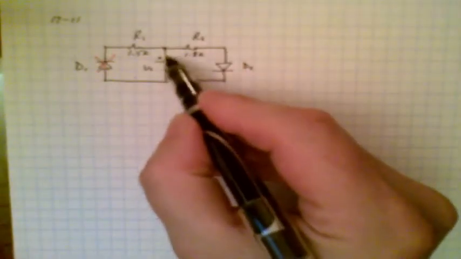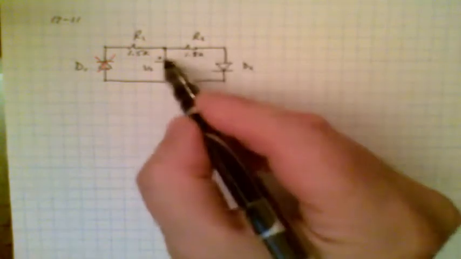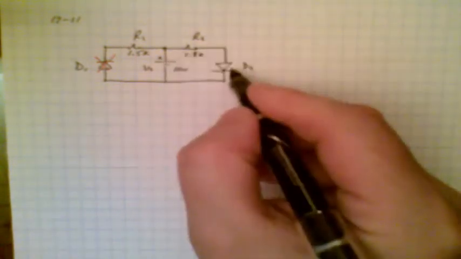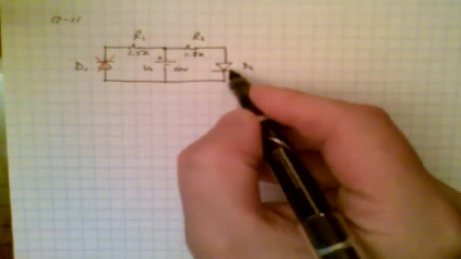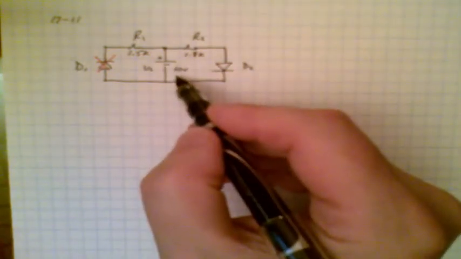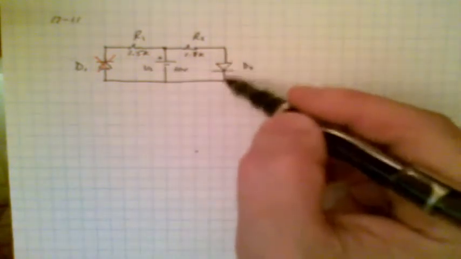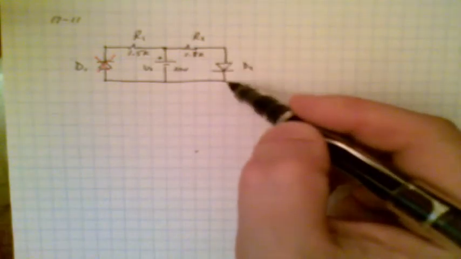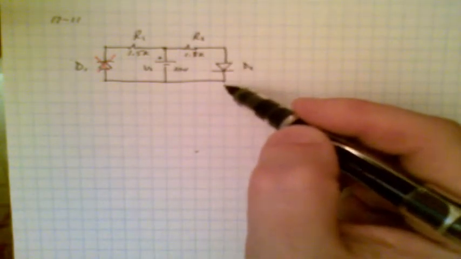Looking at the second loop, however, it's the anode which is attached to the positive end of the battery, and so we know that this diode is forward biased. This battery at 10 volts has certainly got enough voltage to be able to completely forward bias this diode at 0.7 volts. So now we can begin recording some of these values.